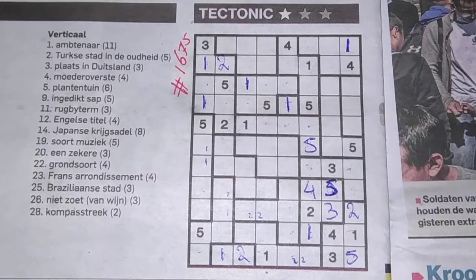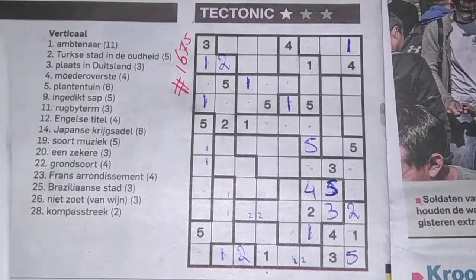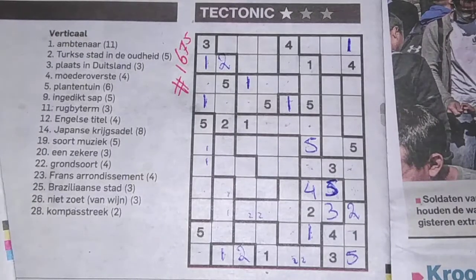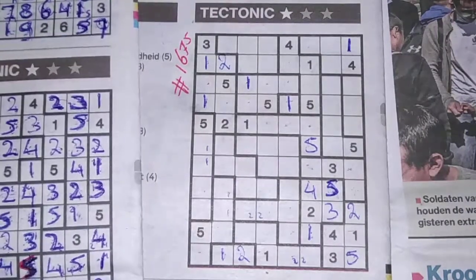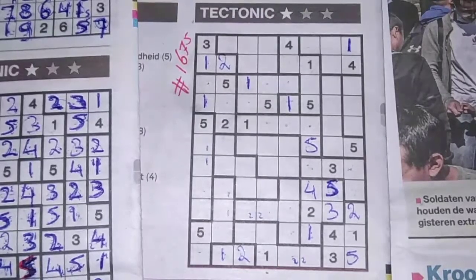I cannot believe this. I thought so. This Tectonic. Wow. I've made a puzzle, the same puzzle as yesterday.